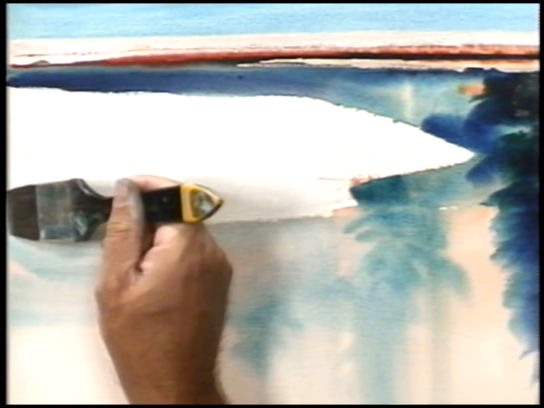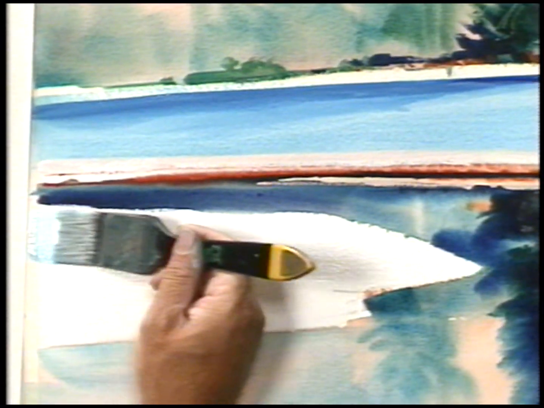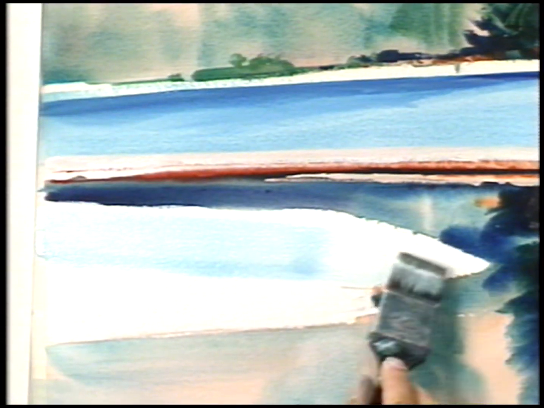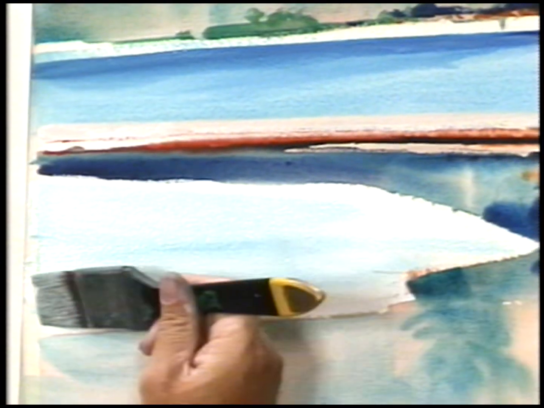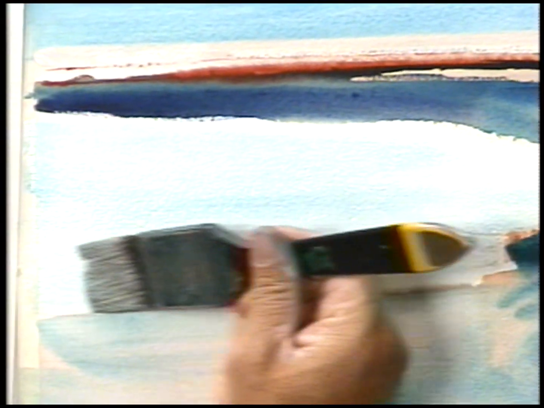I'm going to work more with the analogous, closely related values. And I'm going to lay that down, and I'll soften that so that it will not have a strong contrast between the water edge and where the snow is. I want that to be fairly subtle.